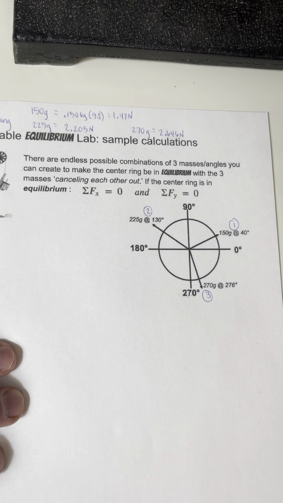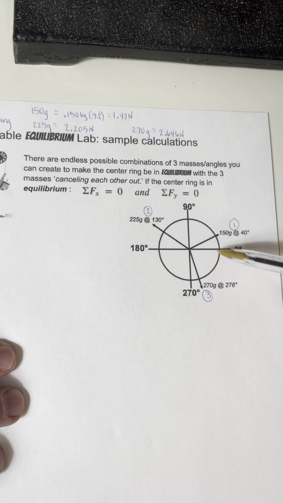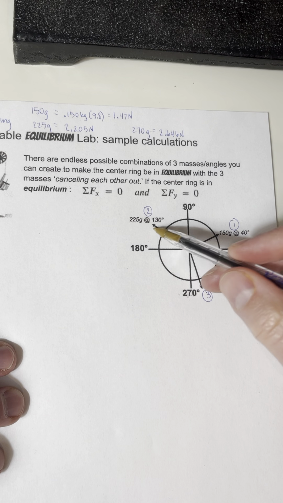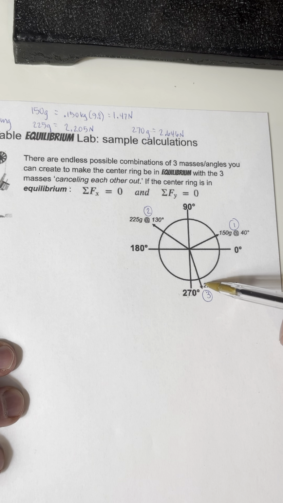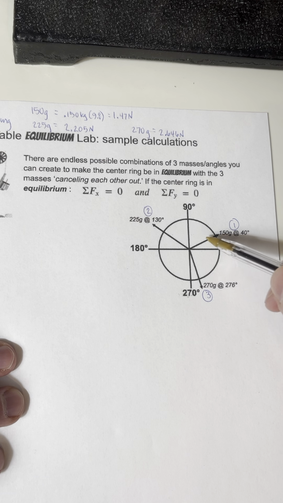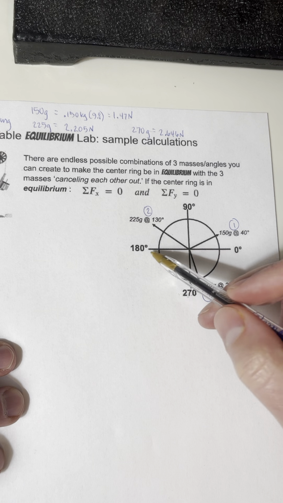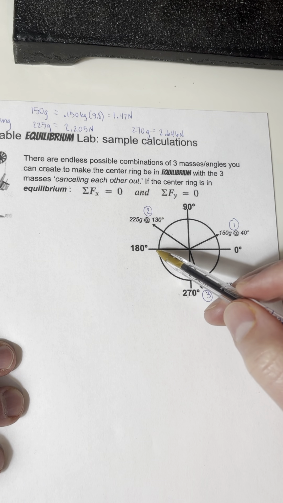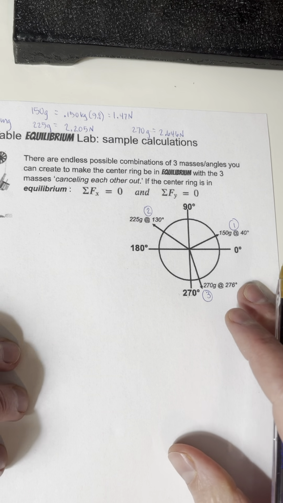So big picture, if we look at this, force 1 and force 2 are both pulling up. The upward weight of both of those has to be canceled out by the downward weight of force 3. And force 1 and force 3 are both pulling to the right. That weight pulling to the right has to be equal and opposite, and canceled out by the leftward pulling force of weight 2. So that's just the big picture idea.